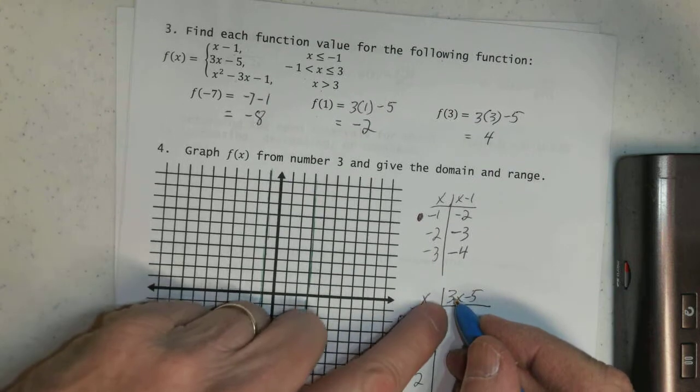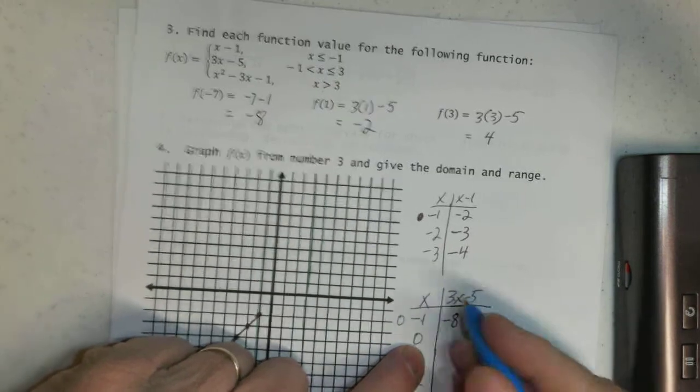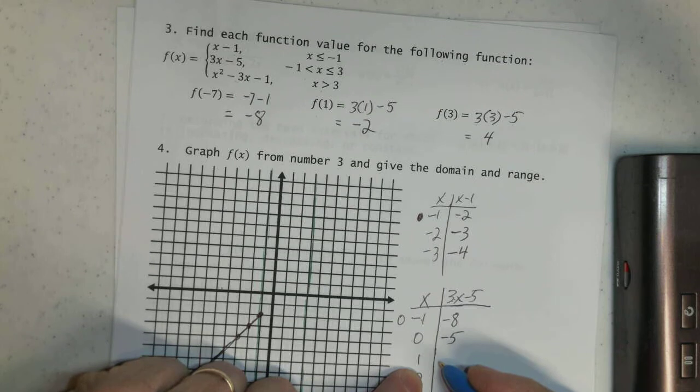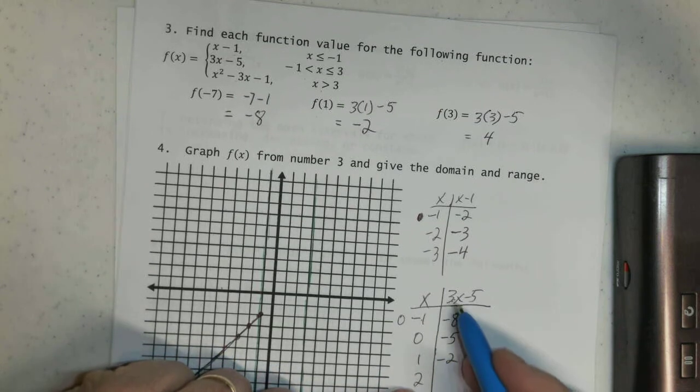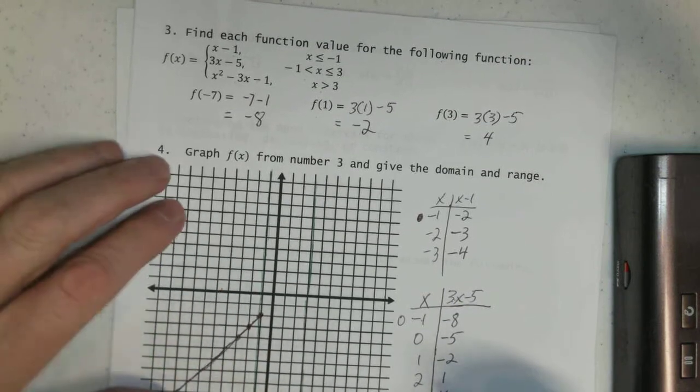Negative 1 times 3 is negative 3 minus 5 is negative 8. 0 minus 5 is negative 5. 3 minus 5 is negative 2. 6 minus 5 is 1. And 9 minus 5 is 4.